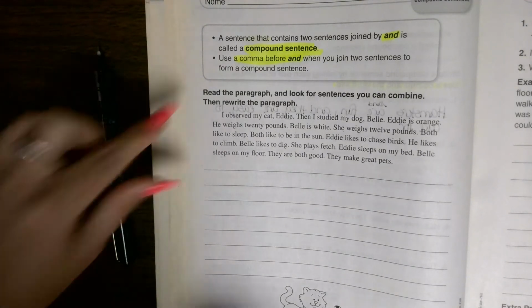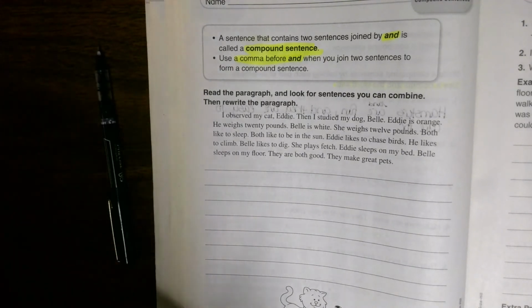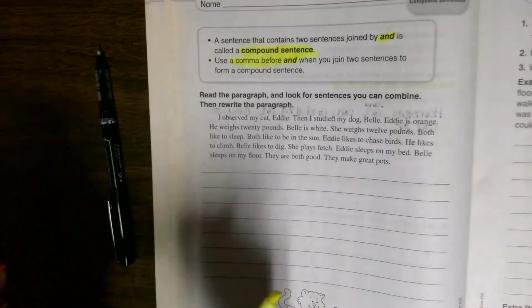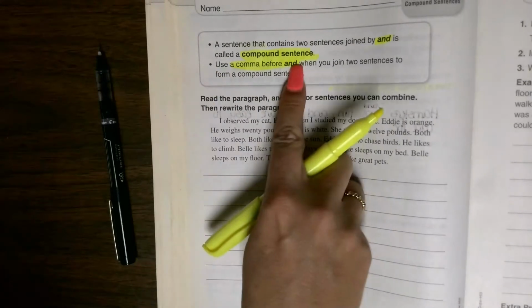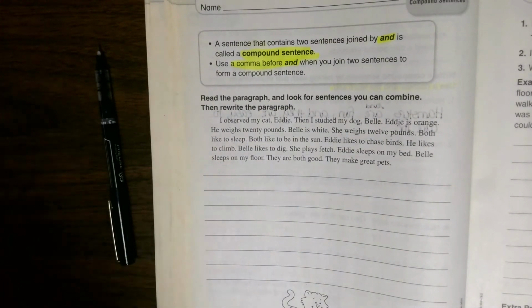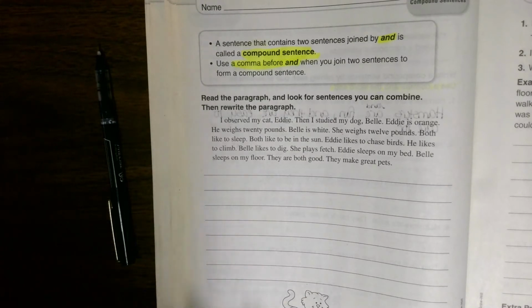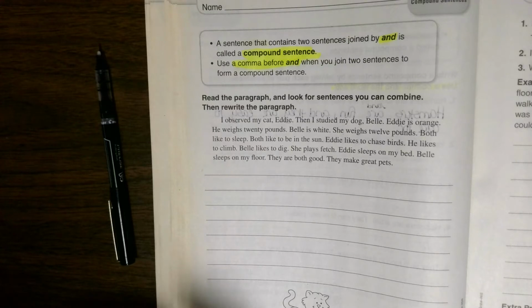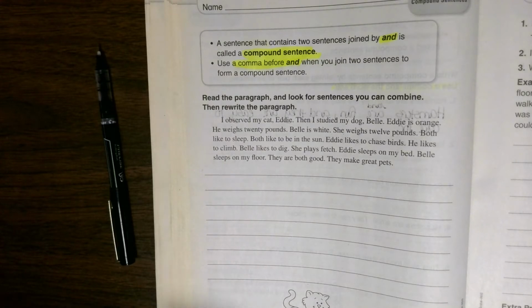Okay, so it says, read the paragraph and look for sentences you can combine. Combine means that we're going to bring them together. We're going to bring them together with a comma and the word and. And then rewrite the paragraph. You don't have to rewrite the whole paragraph, you guys. We're doing our own writing in our notebooks today, but I would like for you to rewrite the sentences that need to be revised, okay?